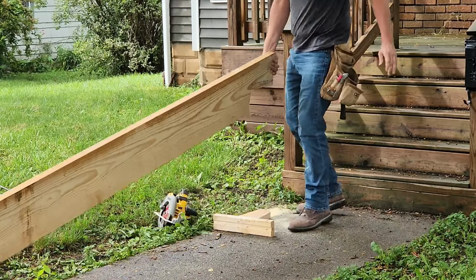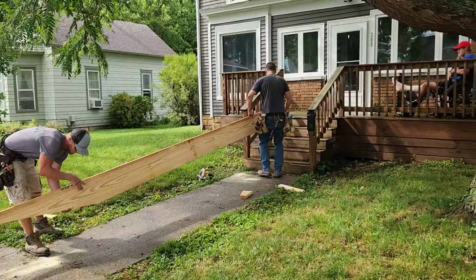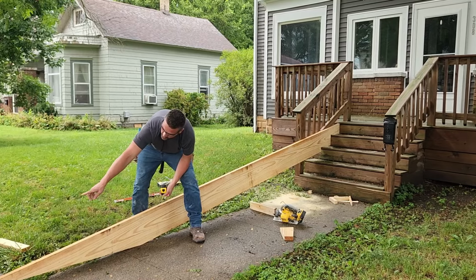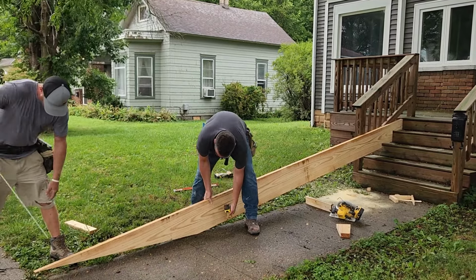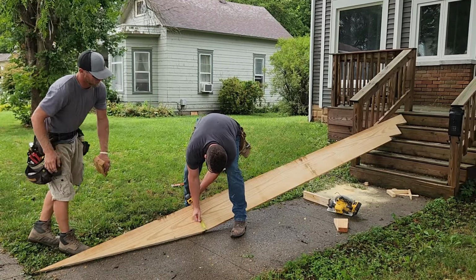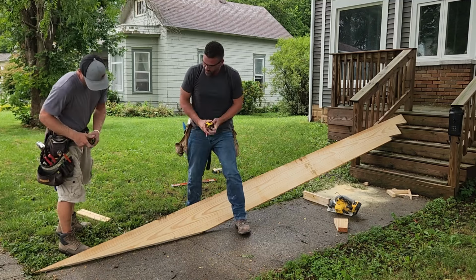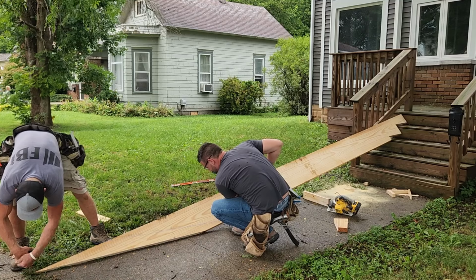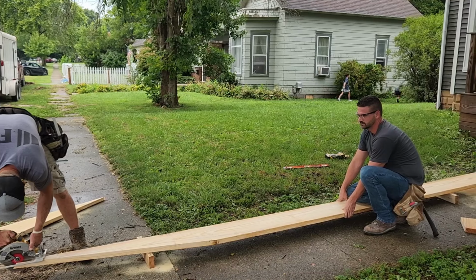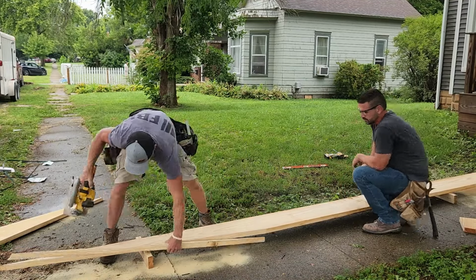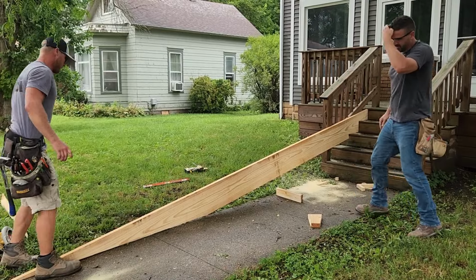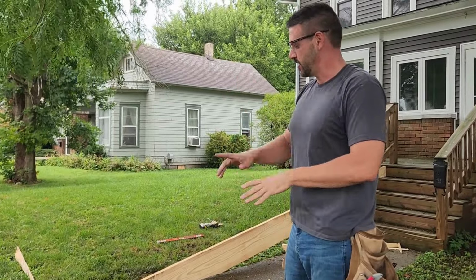Alright, so the moment of truth, now that we've got this cut. We measured over here 2 3/4. That's our distance or our gap. So we'll come over here and we'll pull up the same distance, and then we'll draw a straight line, and that should correct that angle like we need. Set, get your other board, find the crown in it, and then trace it and cut your next one.